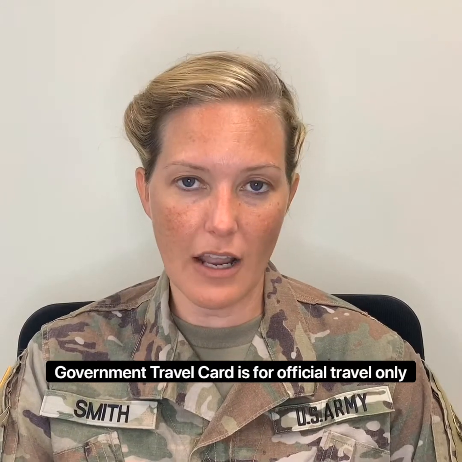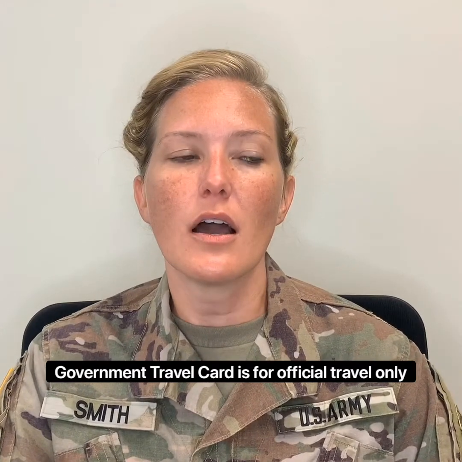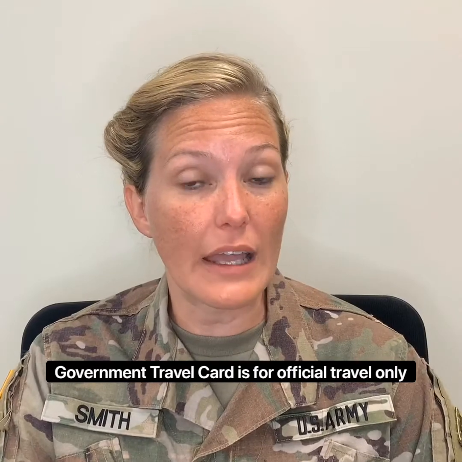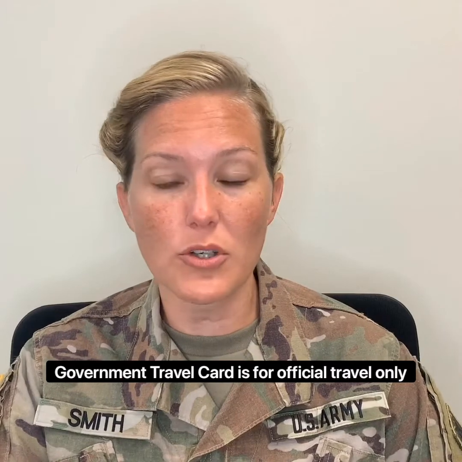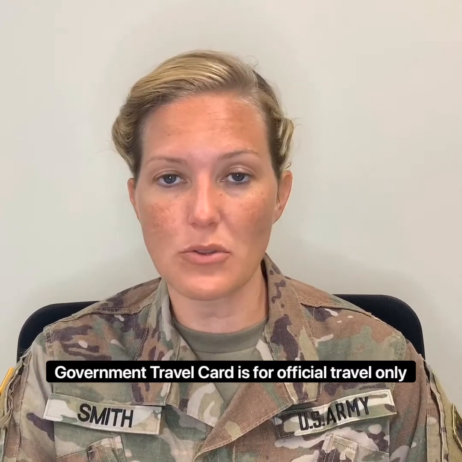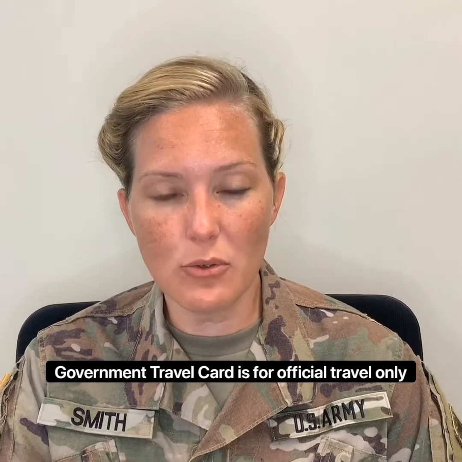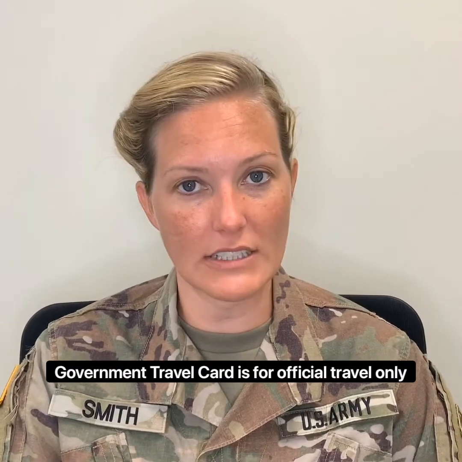It's to pay for your airfare, your lodging, and maybe food if necessary while on government orders, travel orders to a school or something like that. It is not for use to and from drill. It is not for just using throughout the month. It is strictly for official government travel. So don't go trying to abuse that, because you will get in trouble from unit, command, all of it.